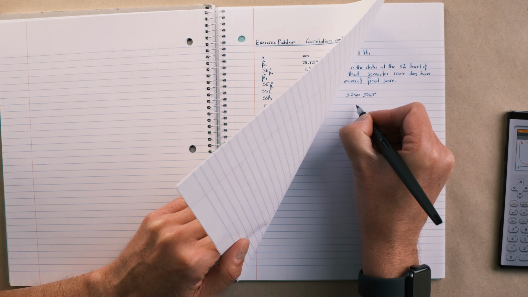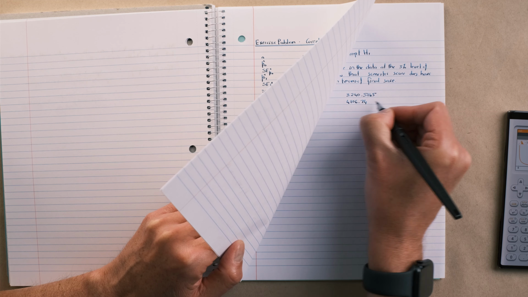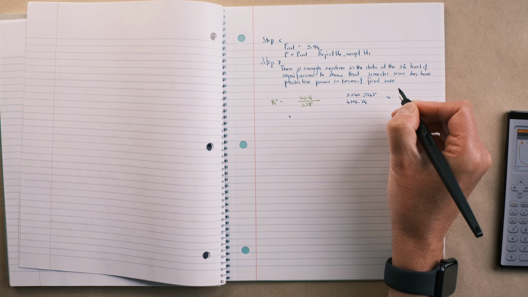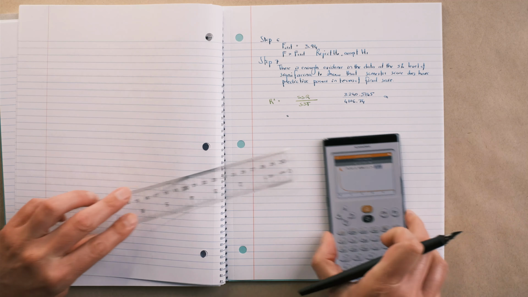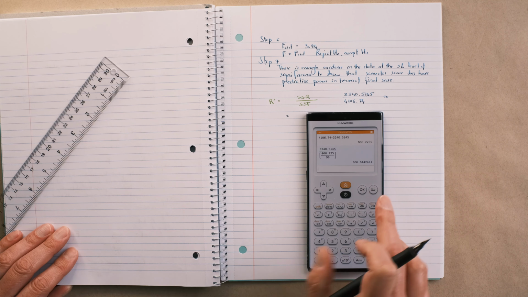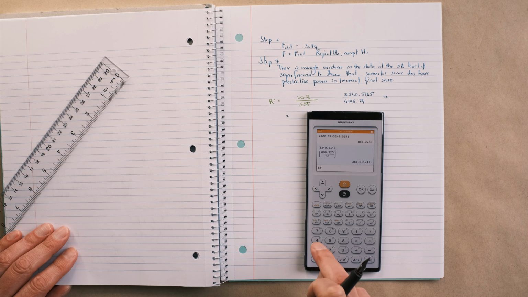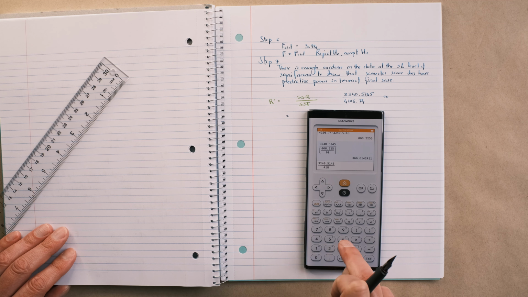We're going to divide that by the SST, which was 4106.74. Let's get our calculator out. Let's go back home, go up to calculations, hit OK. We want 3240.5145 divided by 4106.74.